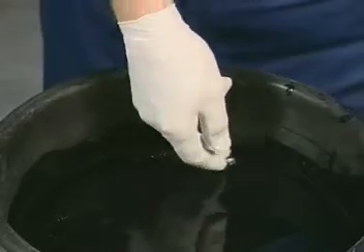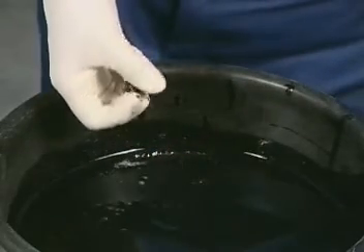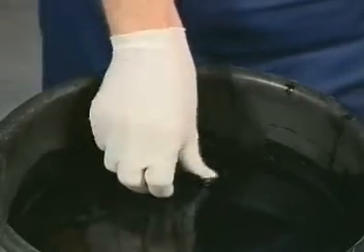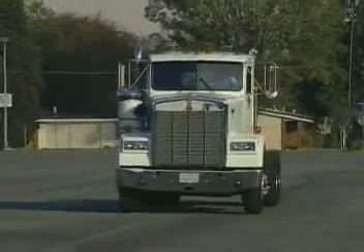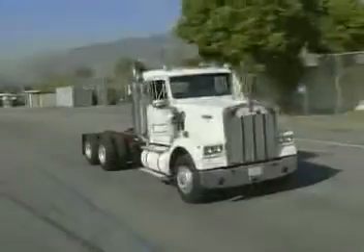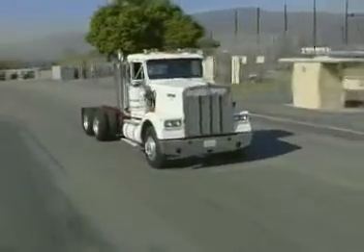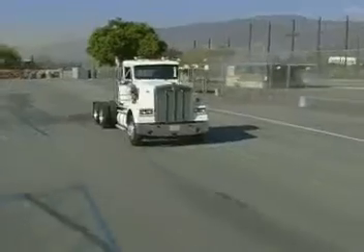Heavy metal particles can result from sudden shocks to the differential that can chip gears. Any sign of chipping will require the differential be removed for repair. If the noise you are diagnosing occurs when the vehicle is driven in a straight line and at speed, suspect an improperly adjusted ring and pinion.